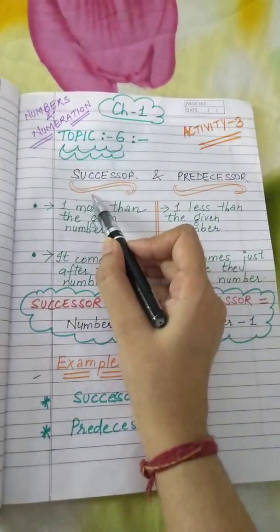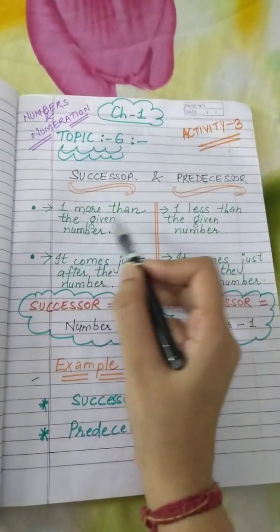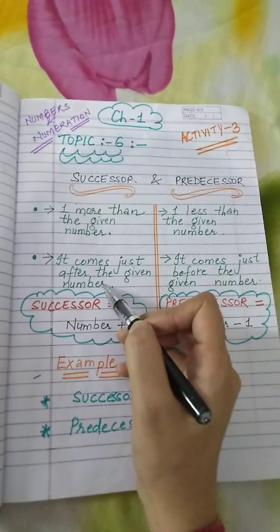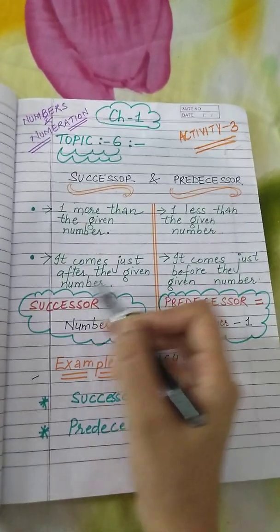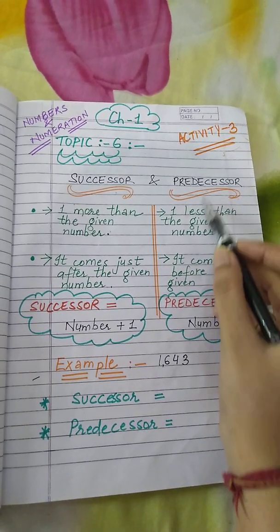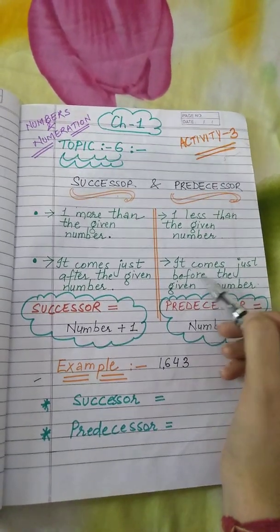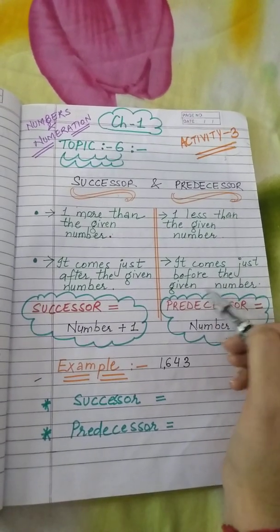Now what is successor and what is predecessor? Successor is one more than the given number, or we can say that it comes just after the given number. On the other hand, predecessor is one less than the given number, or we can say that it comes just before the given number.